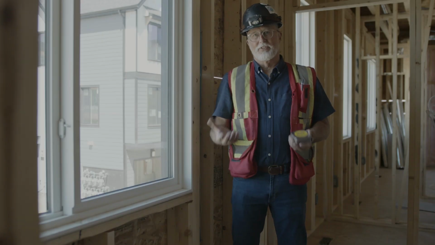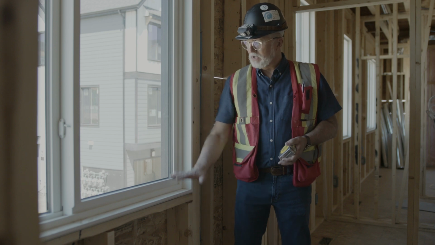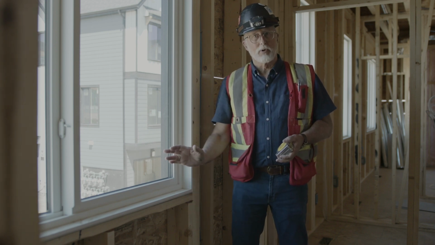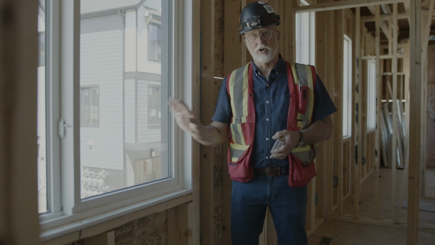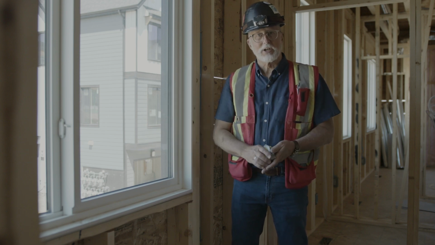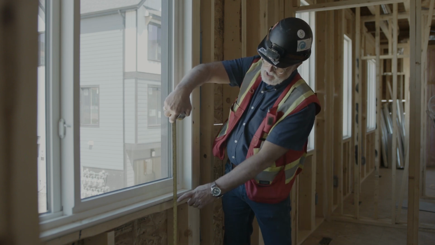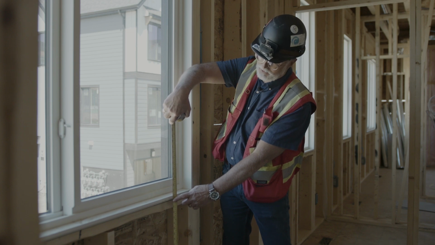One of the things that we now have to get used to is that windows can only be a certain distance off the finished floor for opening before we need protection. We don't want a child to push the screen off and fall out the window. So we need to look at this and go, okay, this window is at 900 millimeters, which is the height that we're looking for from finished floor. So this window is going to be pretty close.